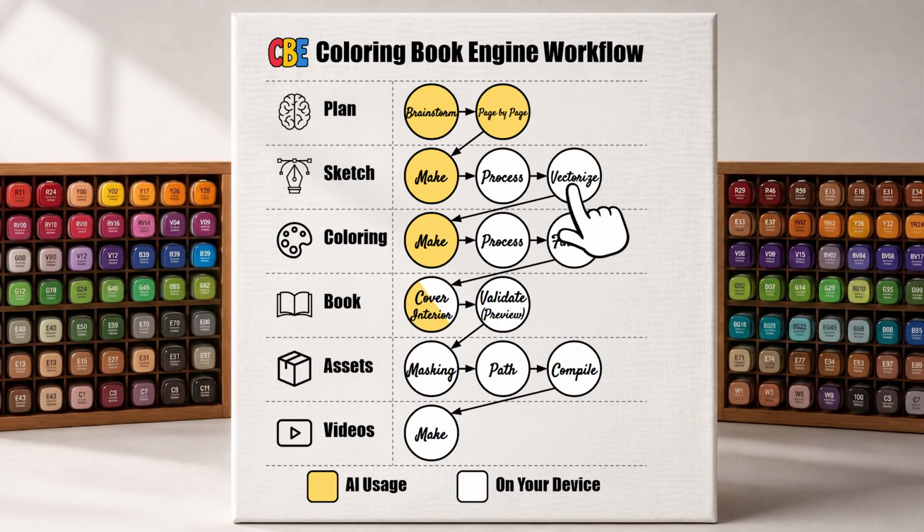Everything around those creative steps, processing, vectorizing, finalizing, book assembly, KDP validation, asset preparation, and promo video production, runs right on your device. You stay creative. Coloring Book Engine handles the production, and this is my favorite part.